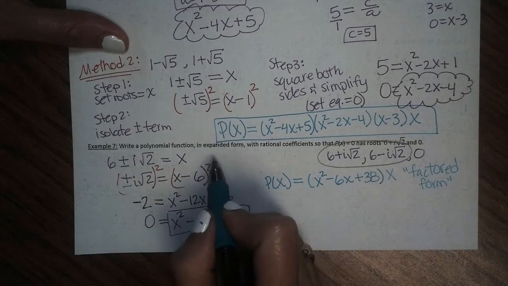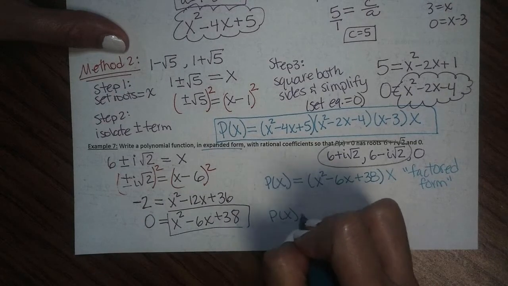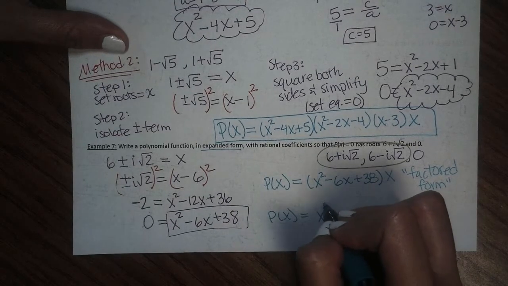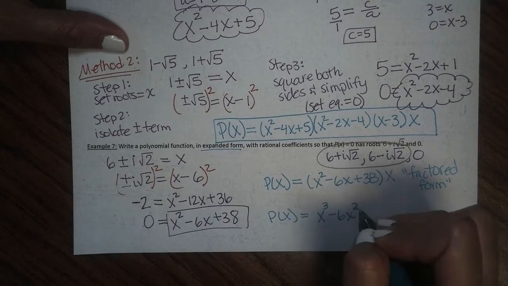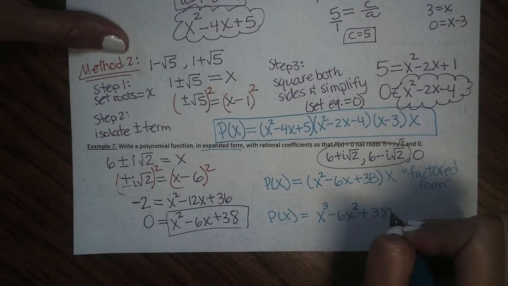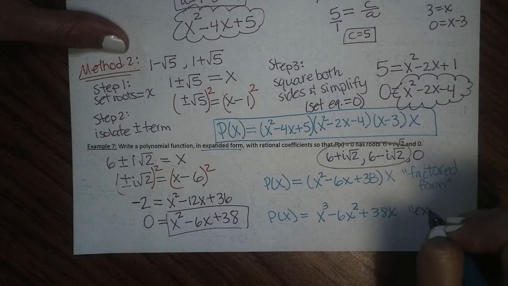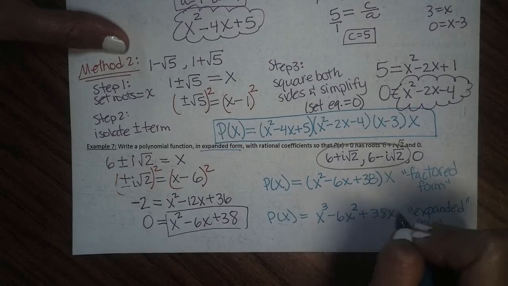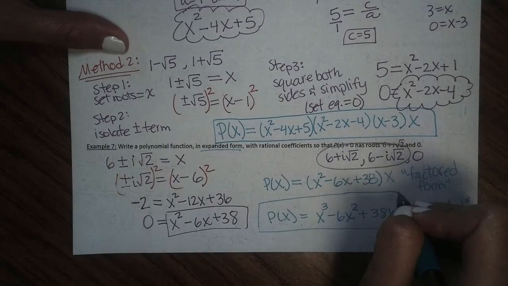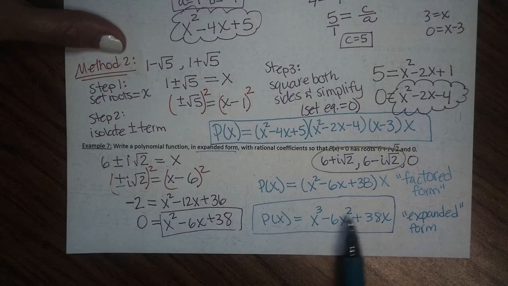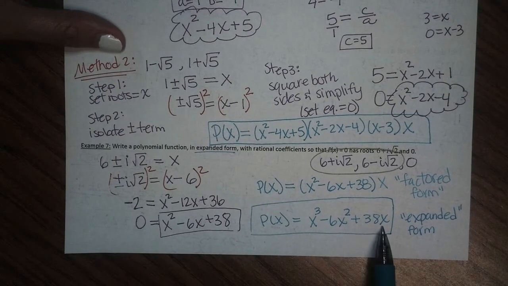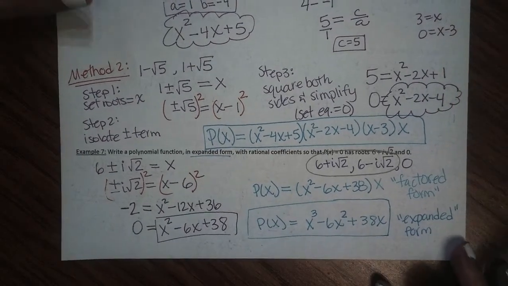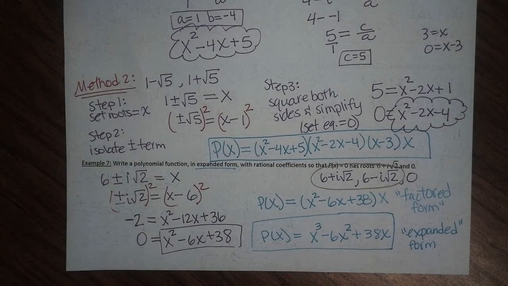And now this question wanted expanded form. So that just means you need to multiply it out. And this one's easy. You just multiply everything here by x. So x cubed minus 12x squared plus 38x. This is called expanded form, which is what the problem wanted. So that just means that this cubic, x cubed minus 12x squared plus 38x, has the 3 roots that were given. And again, that is how you find a polynomial given the roots.